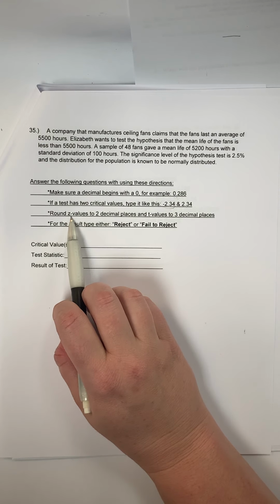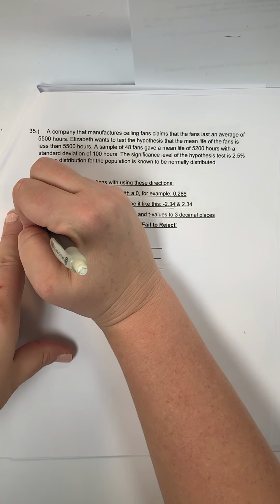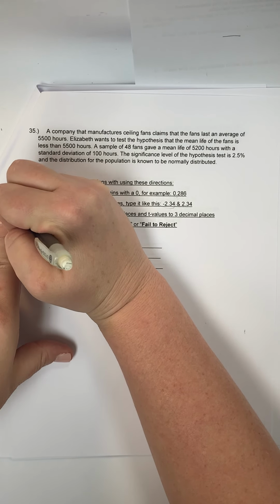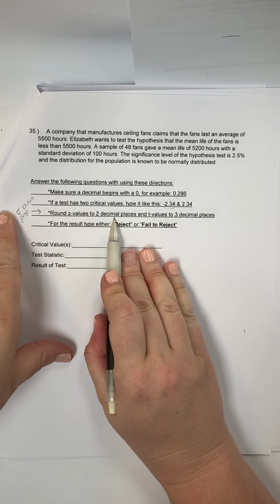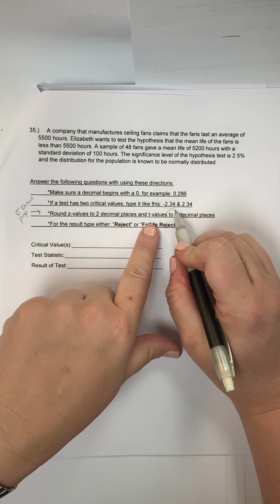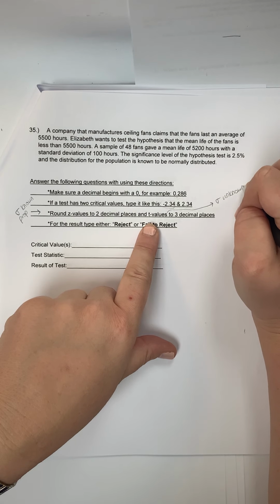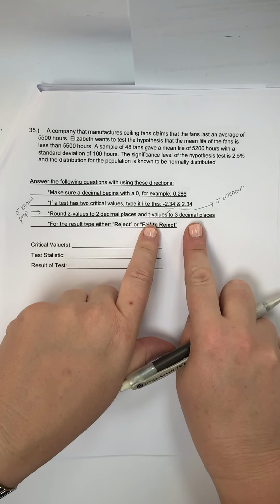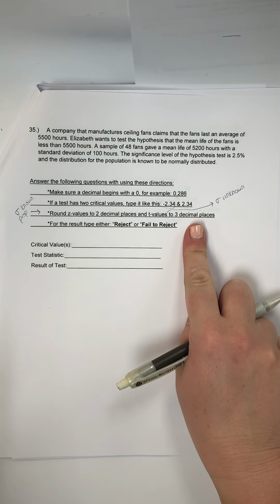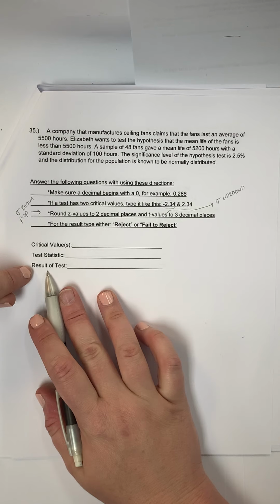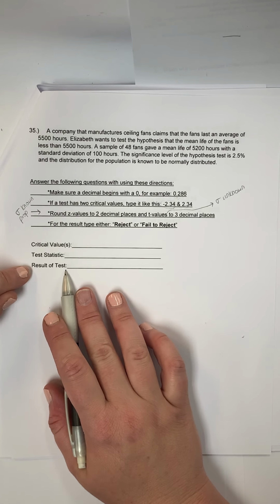If you have z values, what kind of z values would you have? That's sigma known, and that's proportion. 2 decimal places. T values, that's sigma unknown, 3 decimal places. And again, I'm gonna go back and check and make sure you didn't get marked wrong for something silly like this, but it would really help me if you guys would get it right from the get-go.